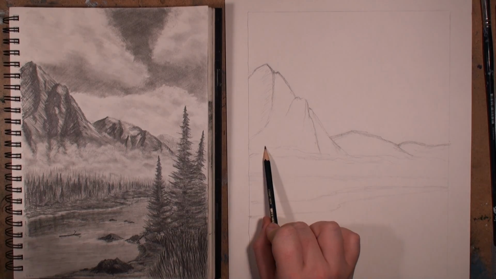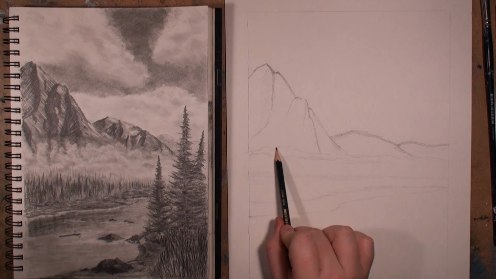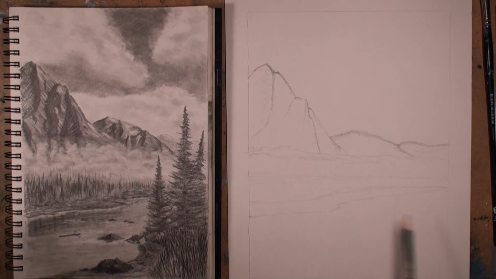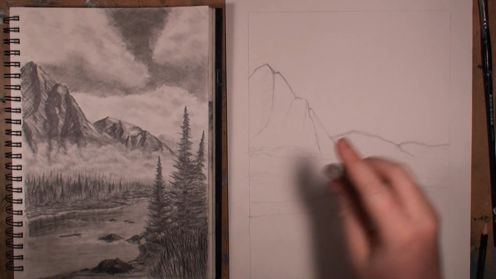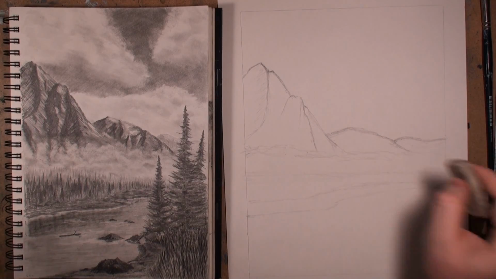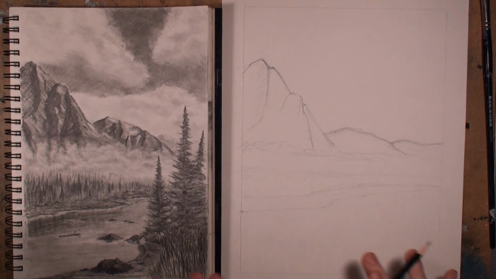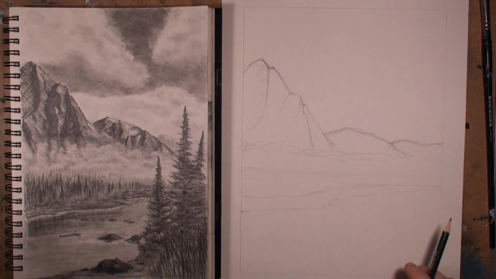So it's something like this, and this mist really travels up in those mountains, but I don't want to show that here because it's just going to add confusion. So I'm just going to add in the general area of where that happens. So it's generally something like this.